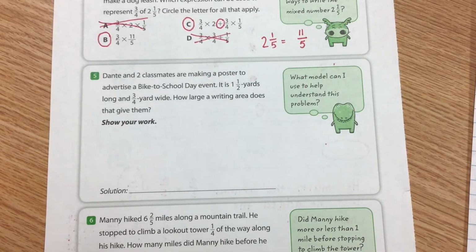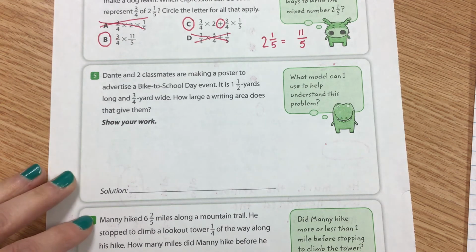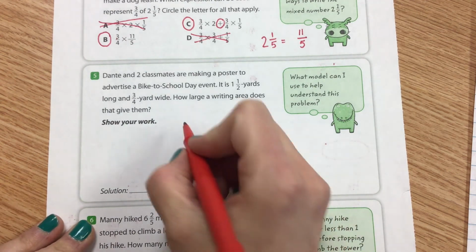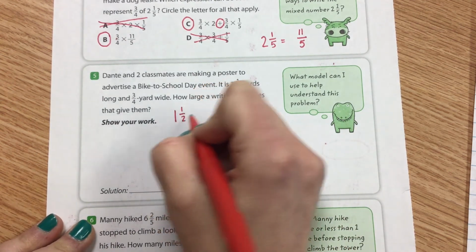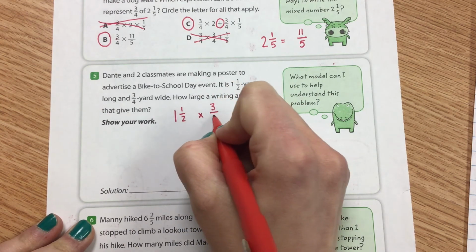Nope, doesn't even make sense for us. Number 5 says Dante and 2 classmates are making a poster to advertise a bike to school day event. It's 1.5 yards long and 3/4 yards wide. How large a writing area does that give them? So this is kind of like an area problem. So we have 1.5 times 3/4.